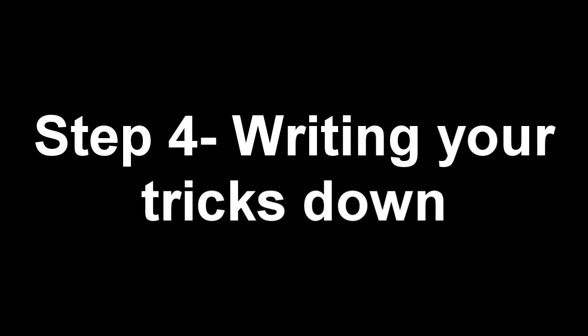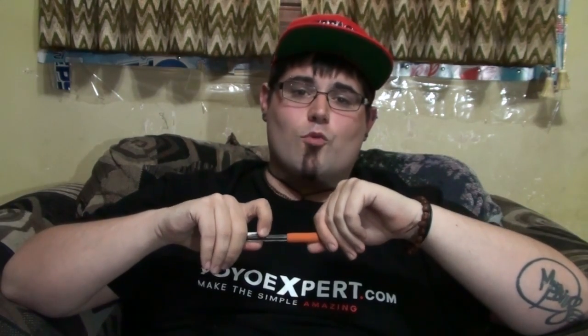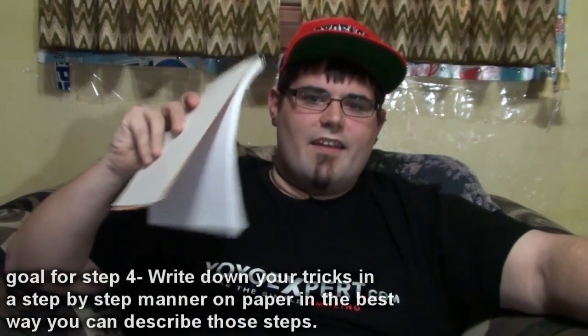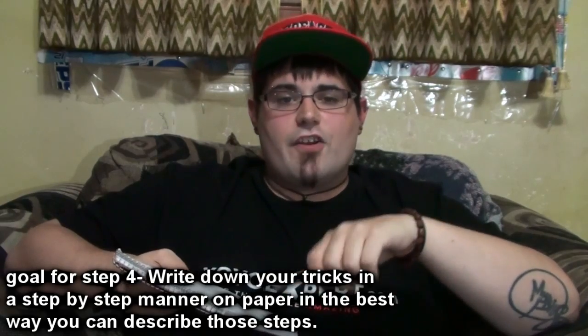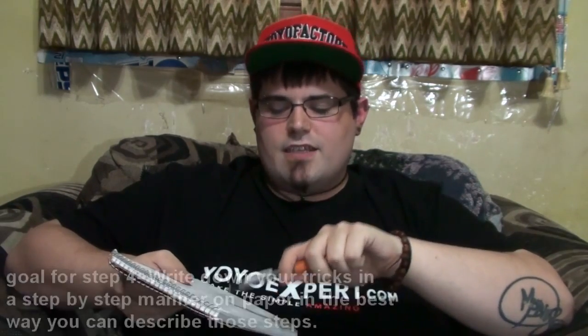Step 4, writing your tricks down. This is pretty much an optional step, but I highly suggest that you do it because it'll really help you out in the end when it comes to creating tricks and combos. So in the beginning of the tutorial, I told you that you need pencil and a notepad. This is because you're going to write down in steps of how your trick is like. You're going to write down each step in the best description that you can.